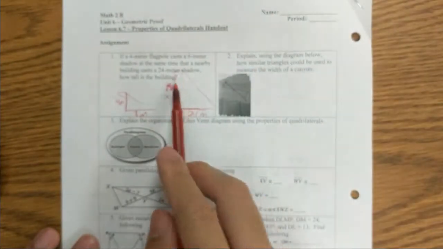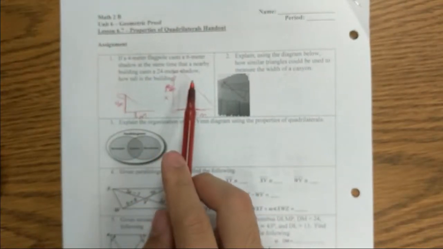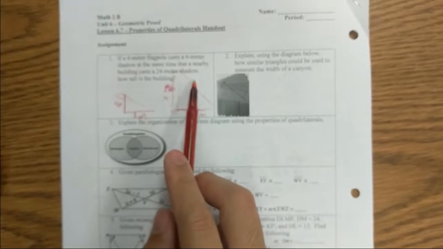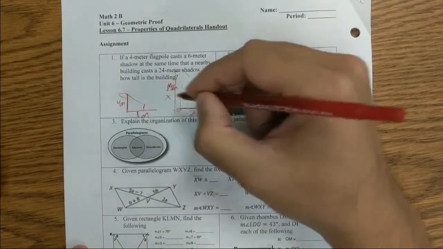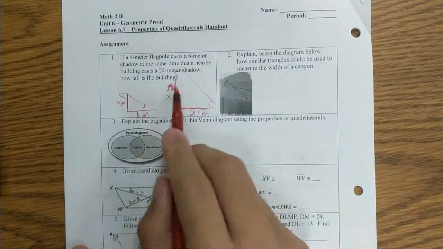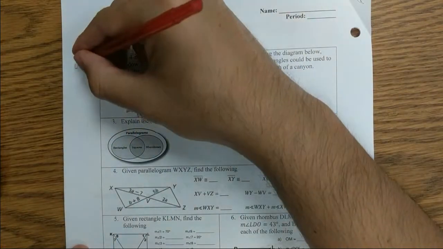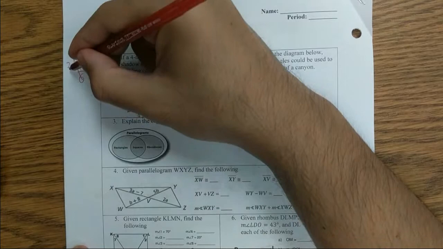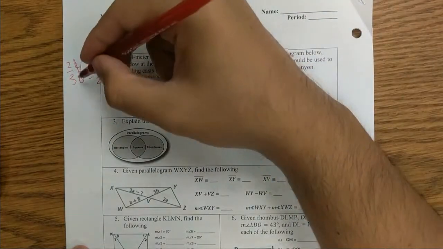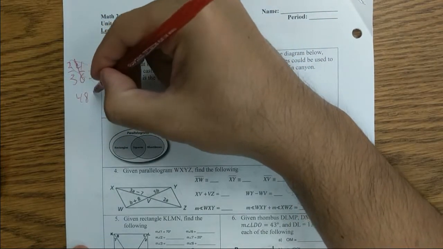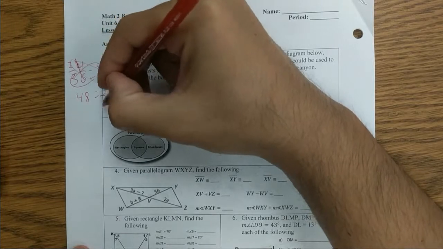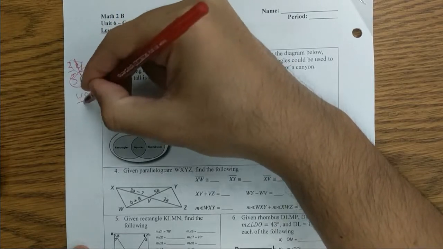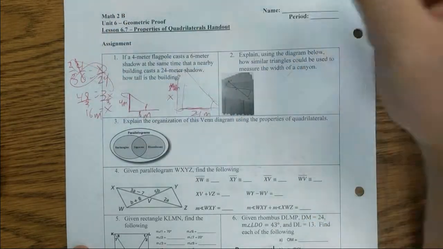Okay, so if it's at the same time of day, the angles will be the same. So that means that we just set up a proportion. So 4 to 6 equals x to 24. We can reduce this to 2/3. So then we get 2 times 24 is 48 equals 3 times x. So then x equals 16 meters.